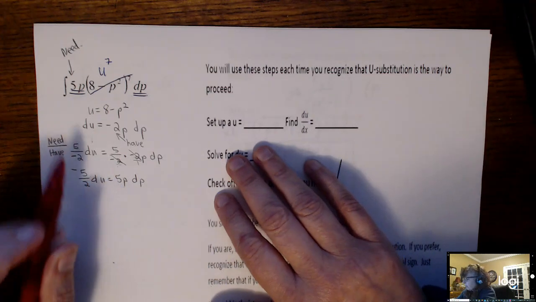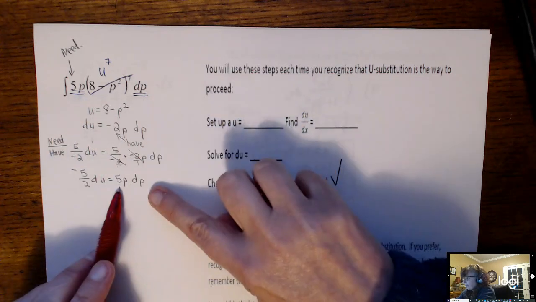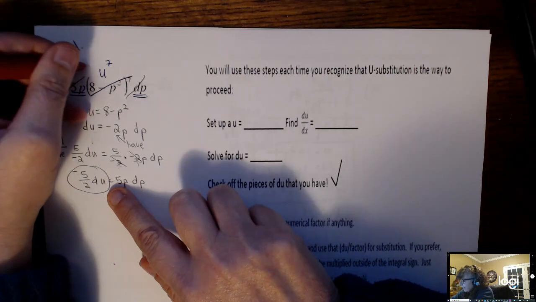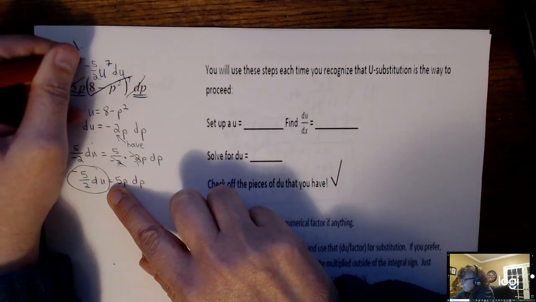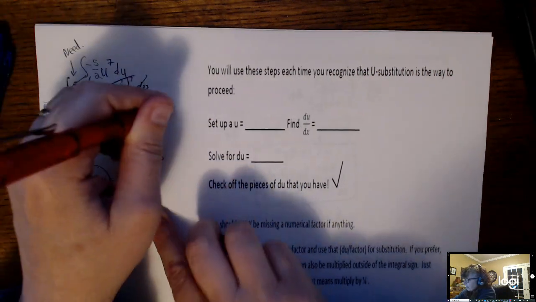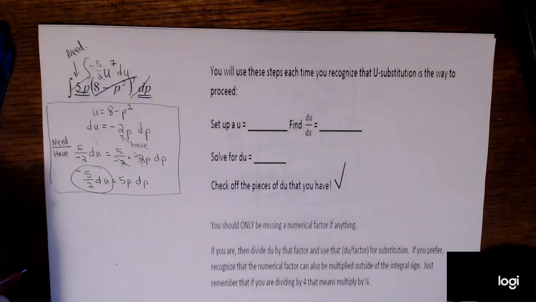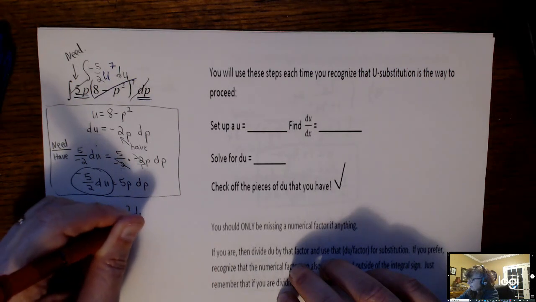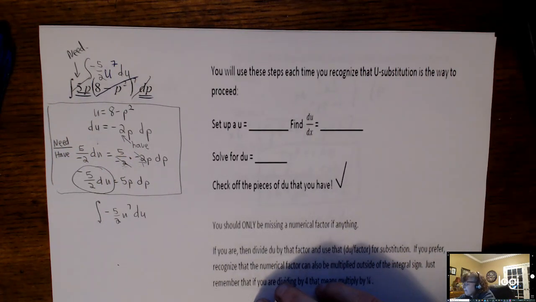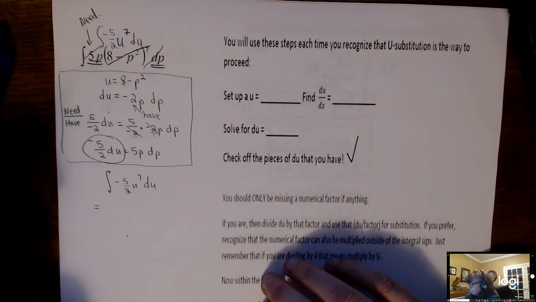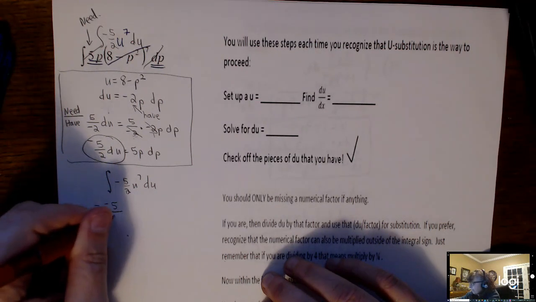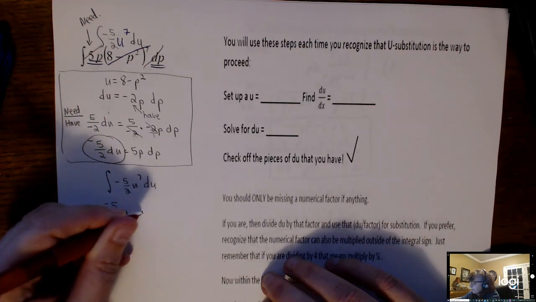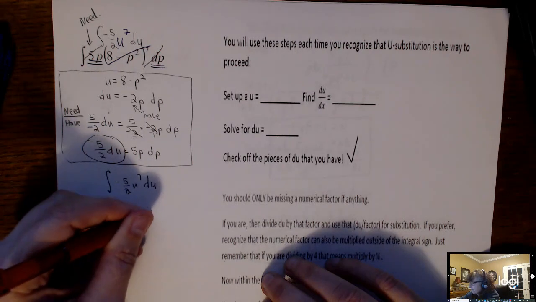Okay, so you have 5p dp, you have 5p dp, so you're going to replace 5p dp with what's on the left here, negative 5 halves du, and that is your new integral. So the integral of negative 5 halves u to the 7 du is my new integral. Right, now I'm going to take the antiderivative. The constant comes down, so negative 5 halves, and I have a fraction here, so I'm going to skip a little space here. Add 1, that's u to the 8th.